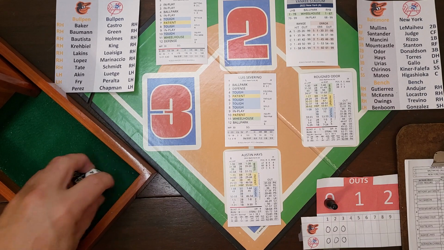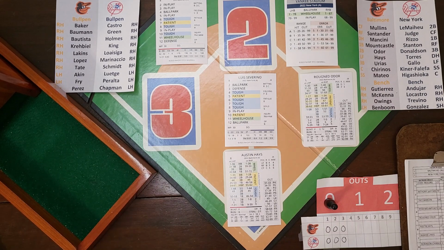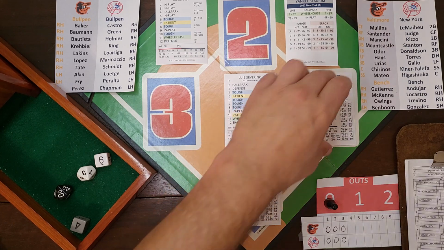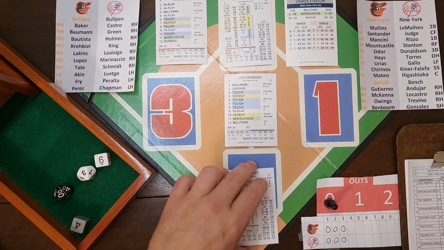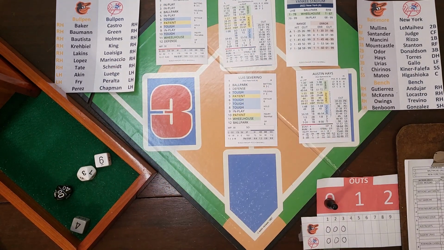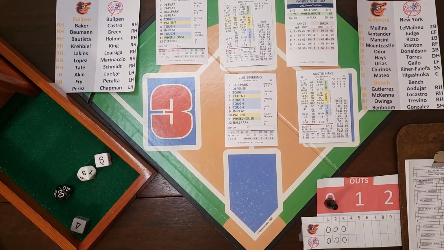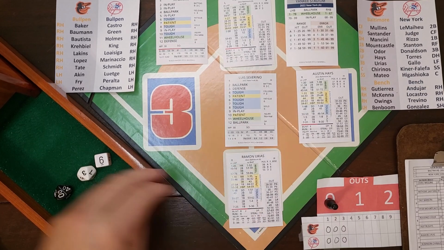Here's Austin Hays. 10 is Patient. 0-3, that will be a walk, and all of a sudden, Severino is in trouble. First 2 runners are on with nobody out. The only bright spot is you got the bottom third of the order coming up for the Orioles, so you might be able to get out of it.